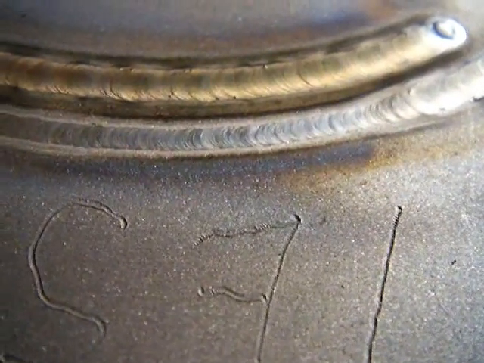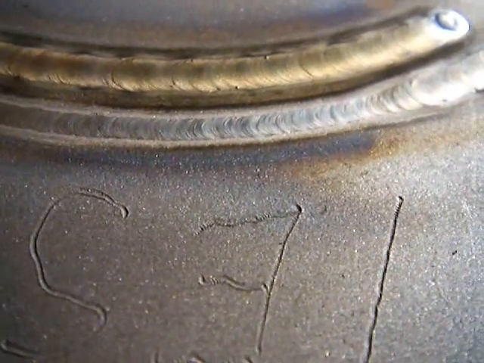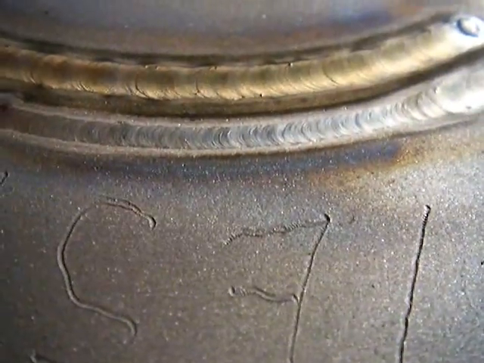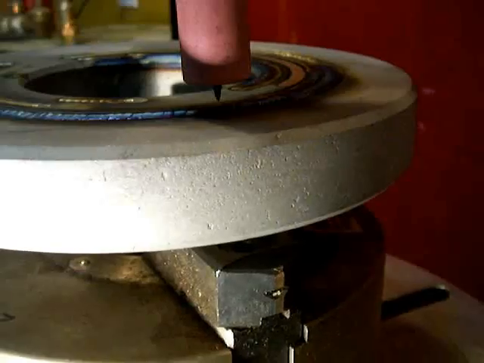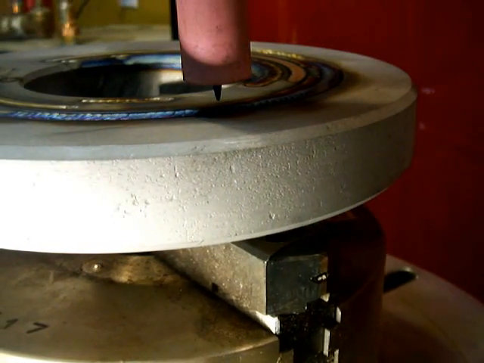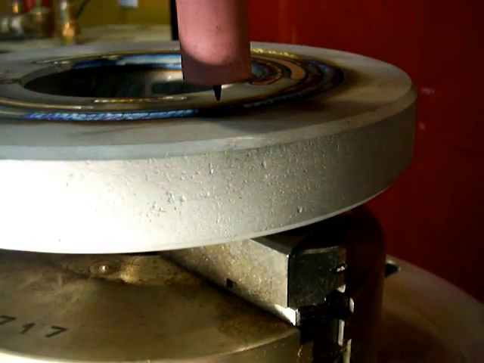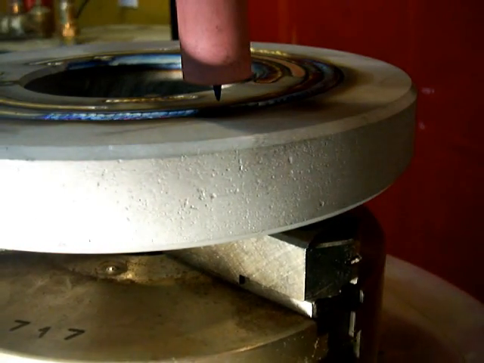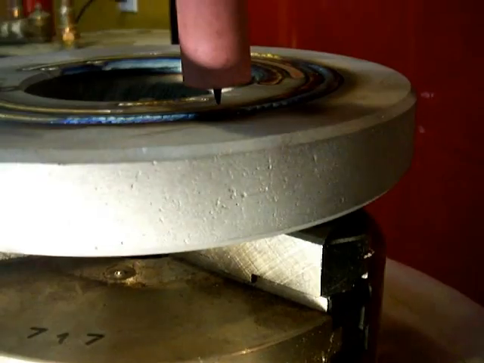Here's 2 beads, one at 20 pulses a second and one at 100 pulses a second, all other things staying the same. The narrower one is the 100 pulses a second. Again, we've got this set up on a welding lathe, so we maintained arc length and travel speed just to show you. Otherwise, if it was manual with a foot pedal, you would compensate, and you wouldn't see any difference.